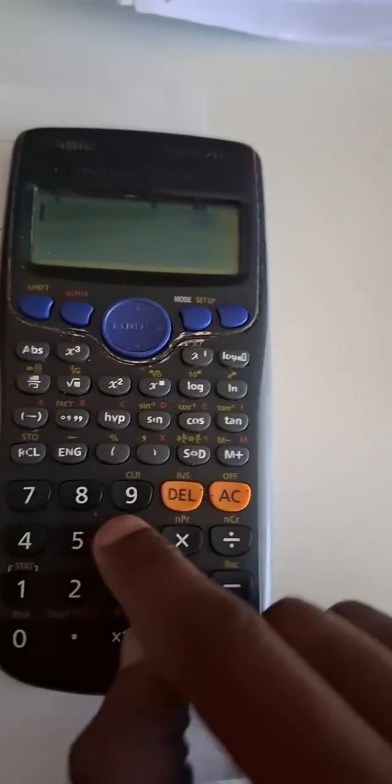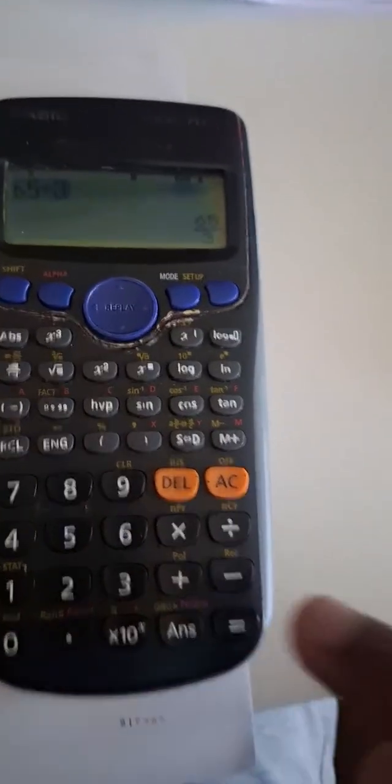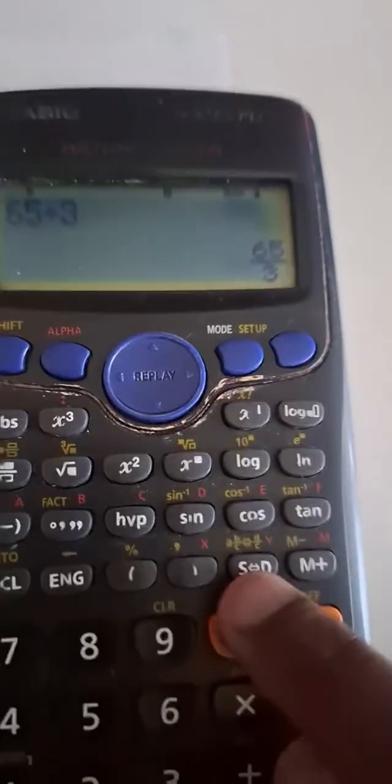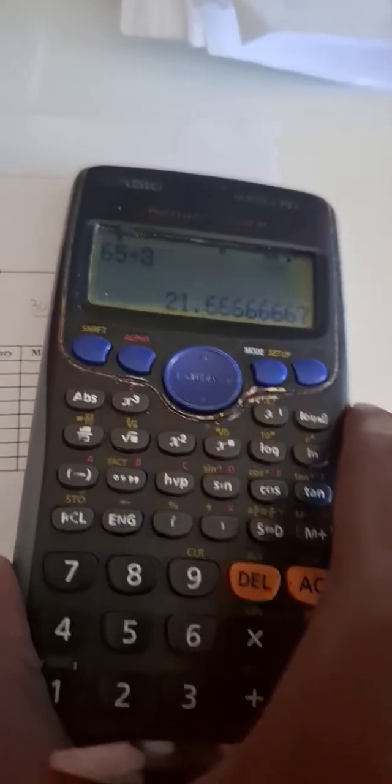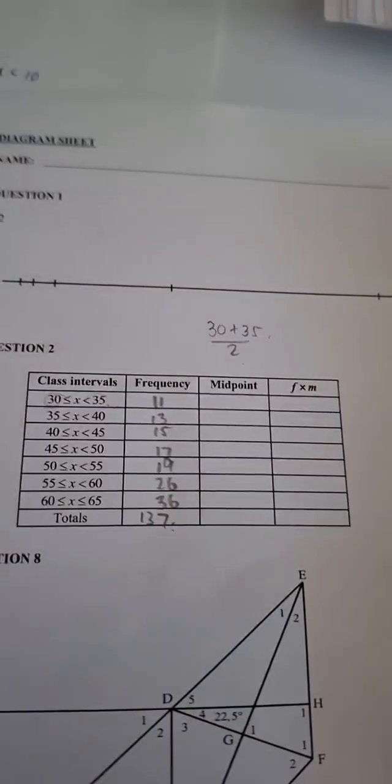So 65 divided by 2. You go to a calculator and say 65 divided by 2. I don't know if that makes sense to you guys. That's what we do. I am actually going to leave my answers as those fractions.